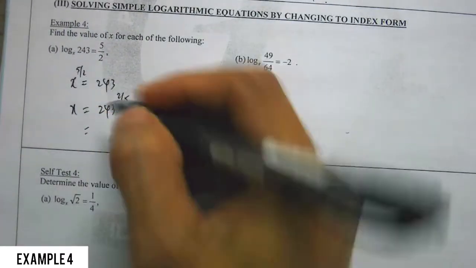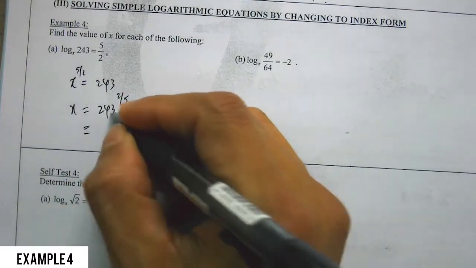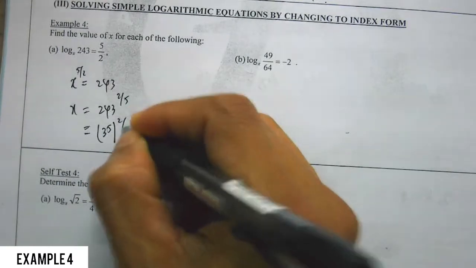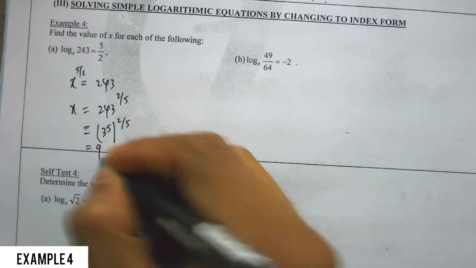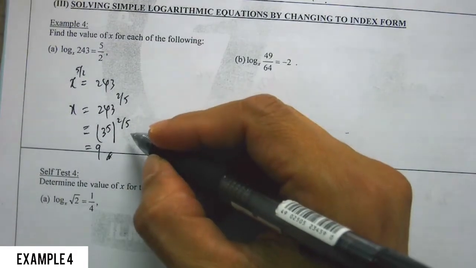Now you can actually use a calculator. It's not illegal. But if you can remember, 243 is 3 power 5. I power 2 over 5, I cancel it, I get 9. Although this part you can use a calculator, no problem.